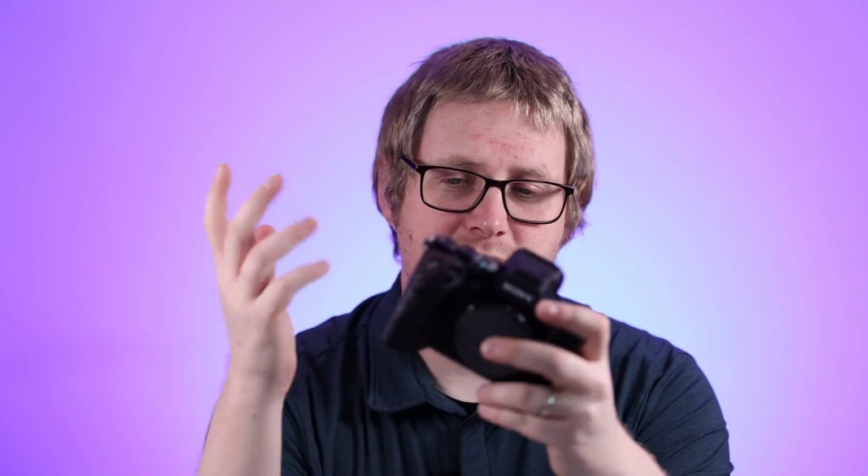We've got the new processors in here, which allow for faster autofocusing, faster image processing, which means you get improved buffer throughput and all of those good things. Basically, in terms of the internal stuff, what you're looking at over the A7 III internally is a bump in resolution and an improved speed as far as everything else goes.